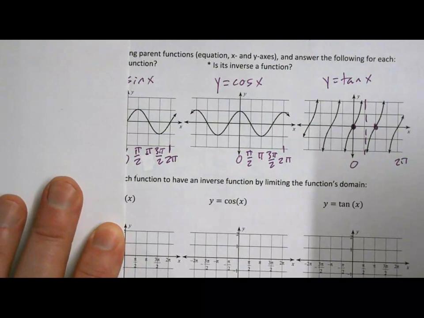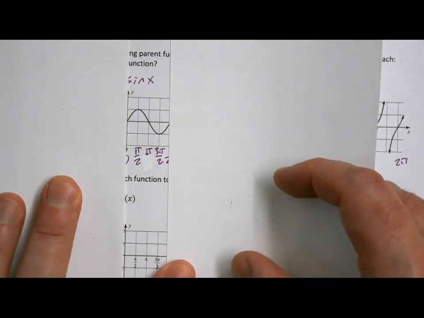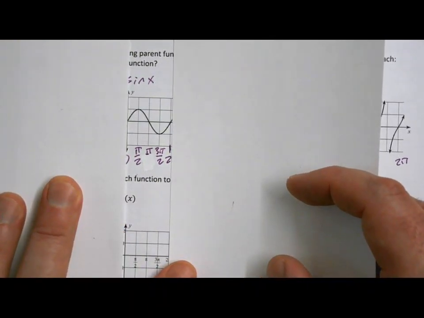So I'm hearing 0 and 2 pi. Is that going to pass the horizontal line test? Nope, we're still going to fail.